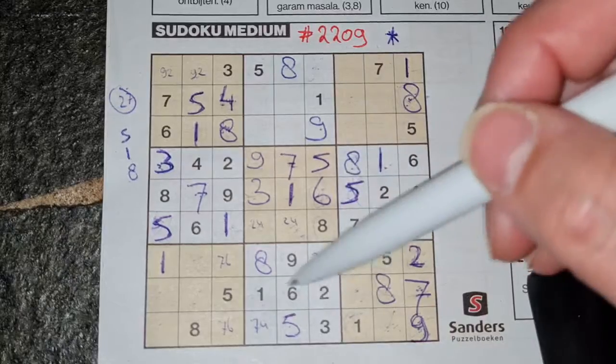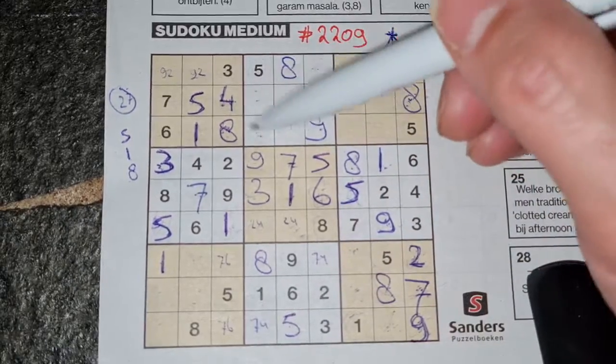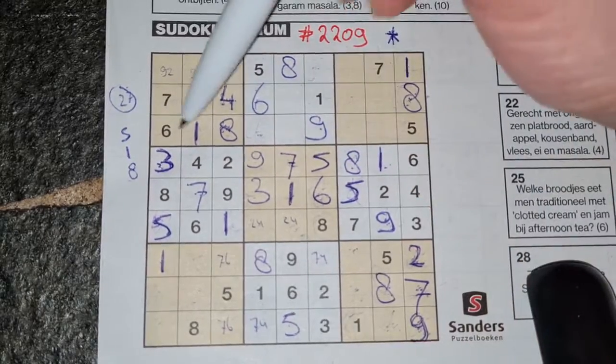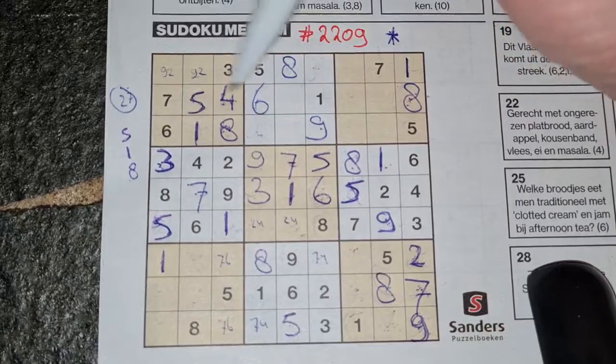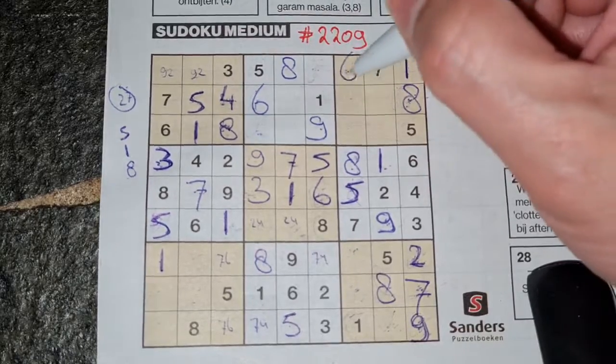6 in this column, 6 in the middle column, so the column next. Only 2 places for the 6, should be here or there. We see there 6, no 6 there. 6 should be here. 6 in this row, 6 in the second row, so in the first row, the only place for a 6 should be there.